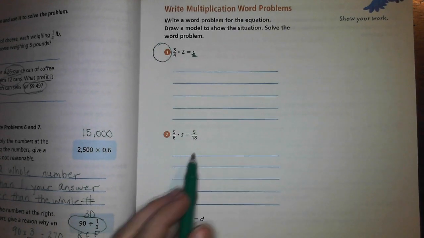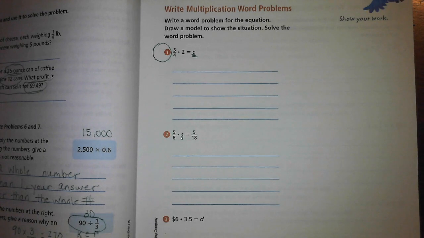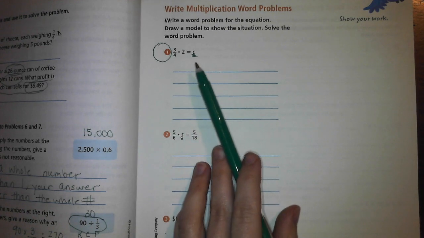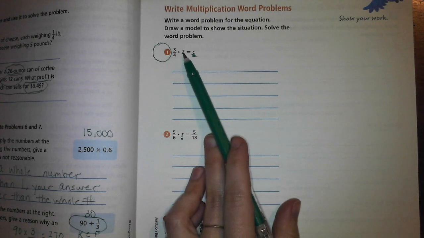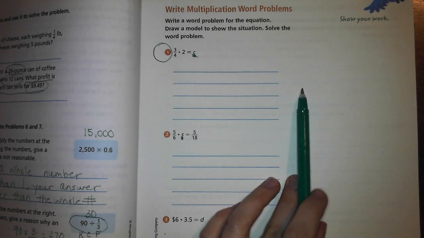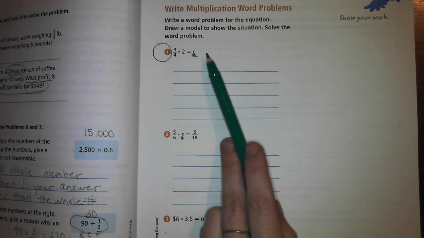This one here is a situation equation because the unknown is in the middle. So let's see. You could try this on your own and then solve it and see if it makes sense. So it's 3/4 times 2 equals C. I'm going to give you an example of how you can write a multiplication problem that aligns with this equation.